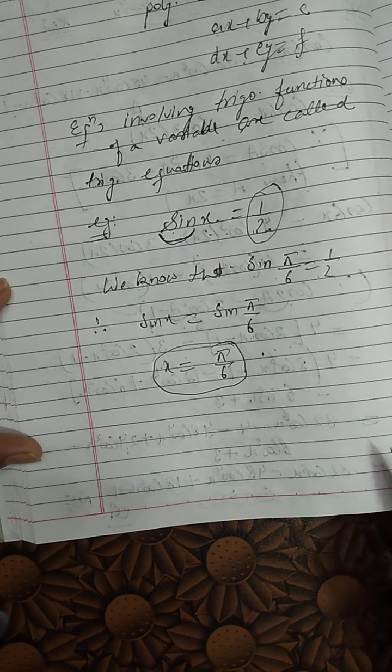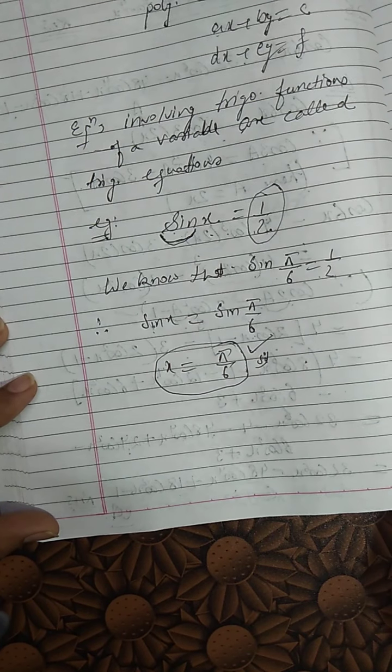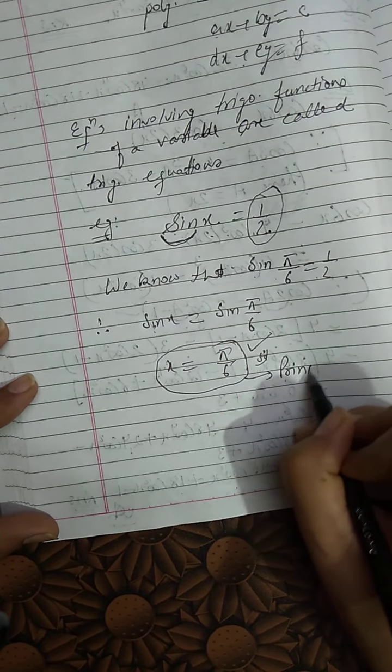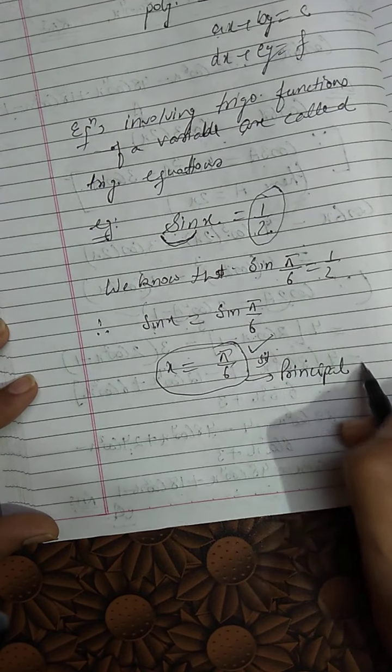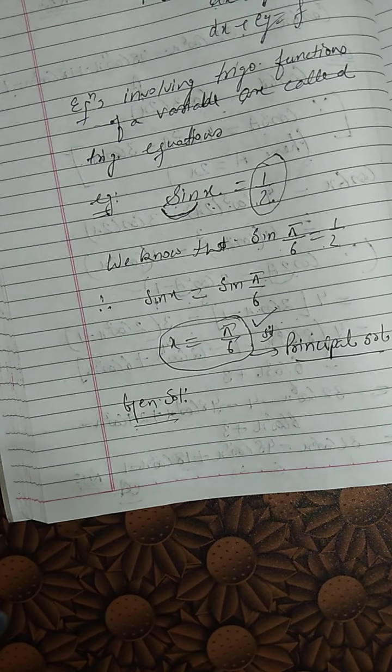This is definitely our solution, but what kind of solution is it? This is called the principal solution. And the other solution we will also have is called the general solution. Now the general solution will have n integer.